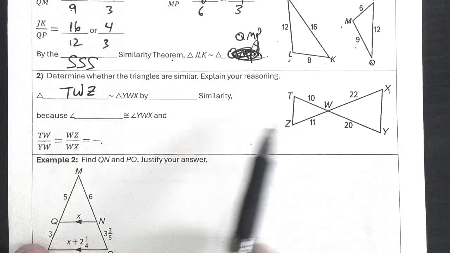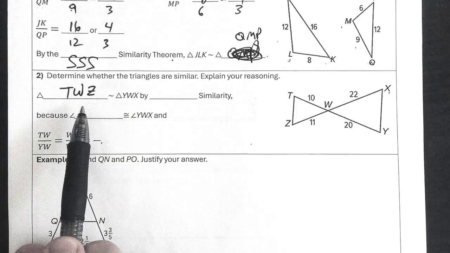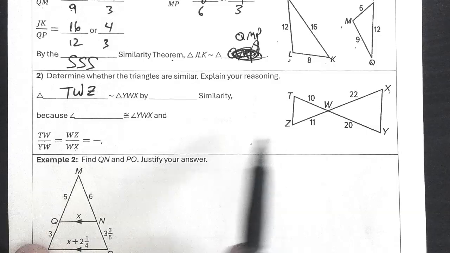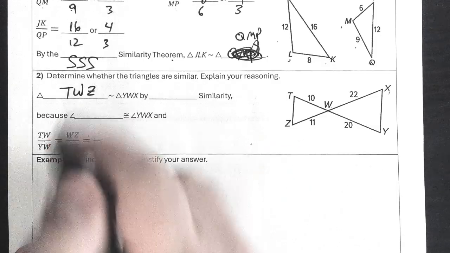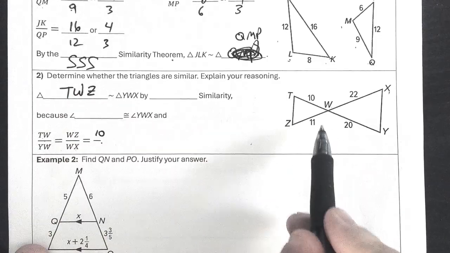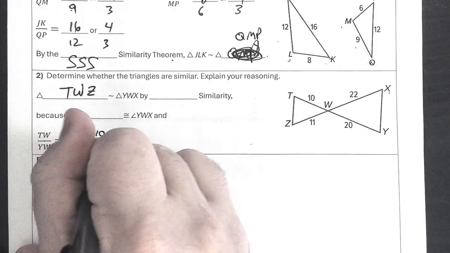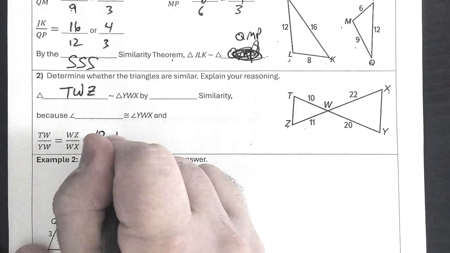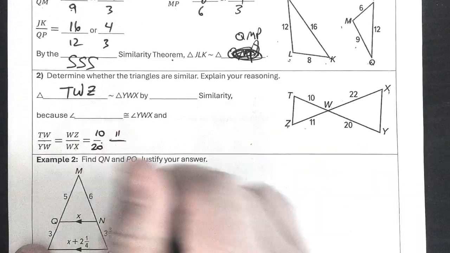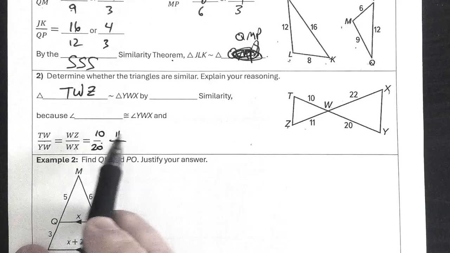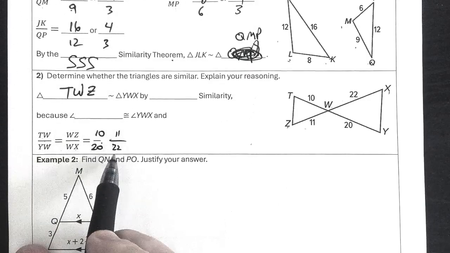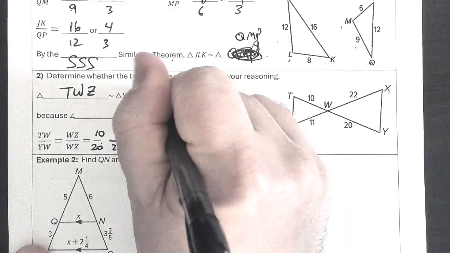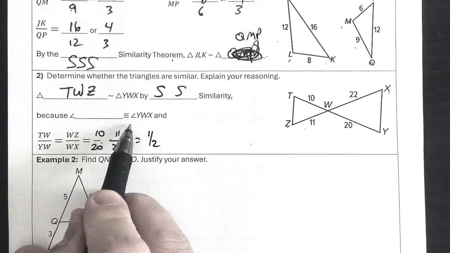So it's asking if they're similar. It's saying it is here, but we need to figure out. So let's check the sides. So they say TW is 10, and YW is 20, and then WZ is 11, and WX is 22. On both of these, so 10 over 20 is a half, and 11 over 22 is a half. So here's your two sides. Sides. All right, now an angle.